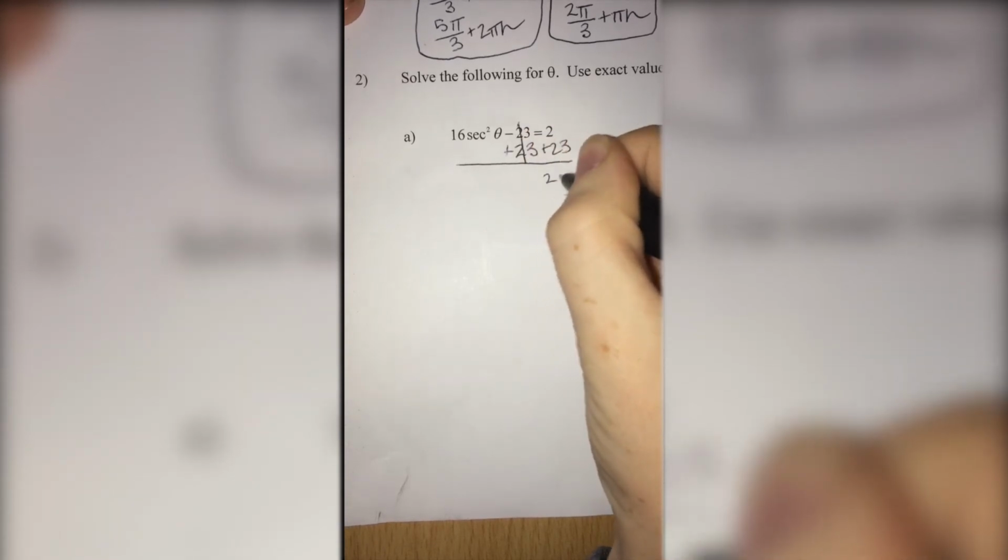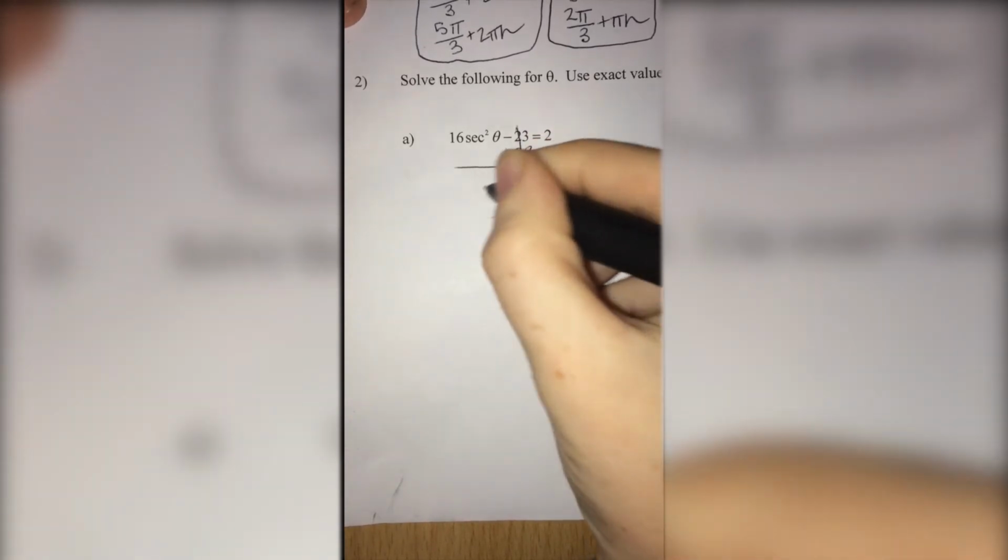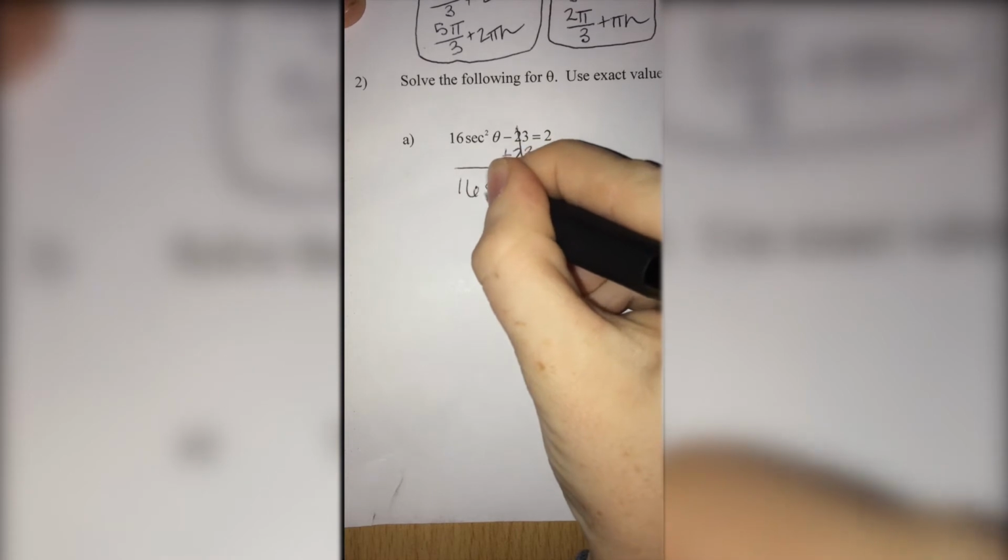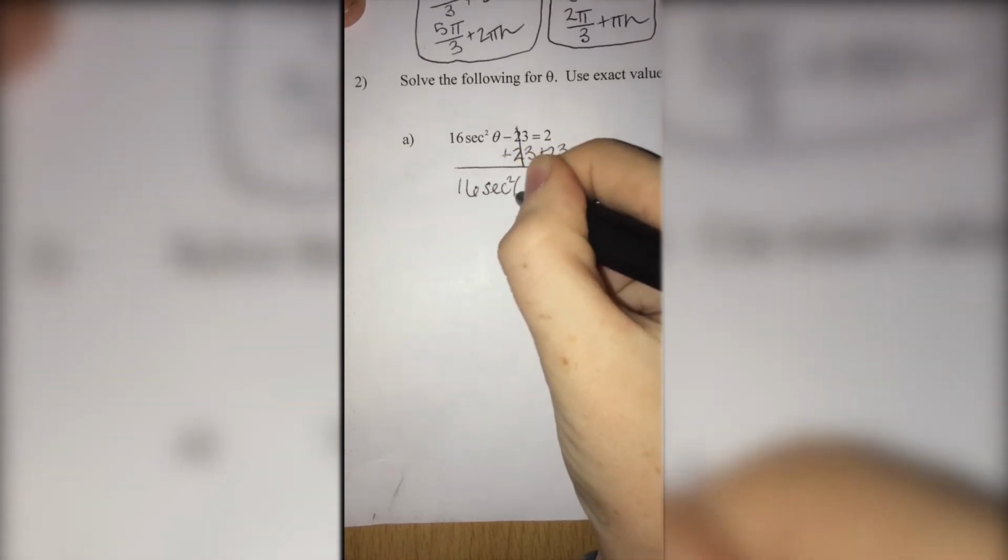The third problem is 16 secant squared theta minus 23 equals 2. First, you add 23 to both sides. Now, divide both sides by 16.